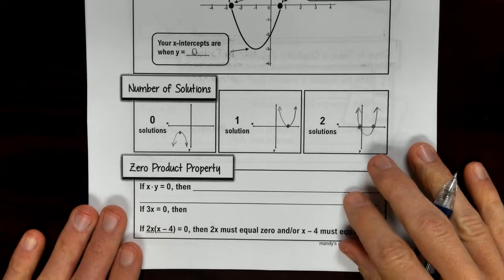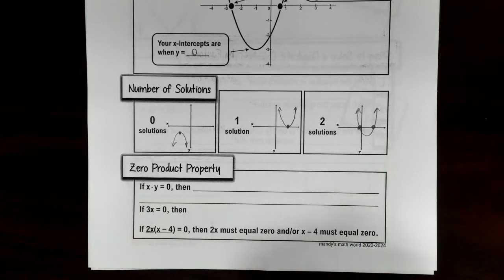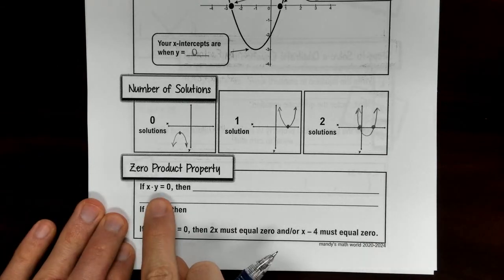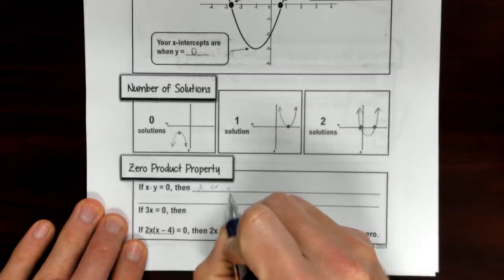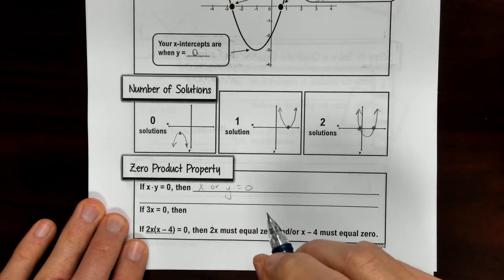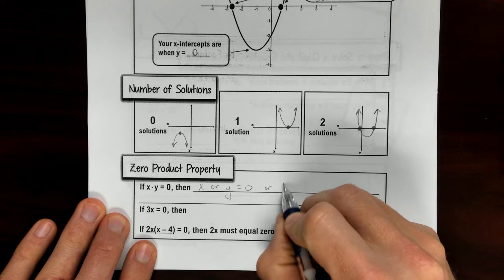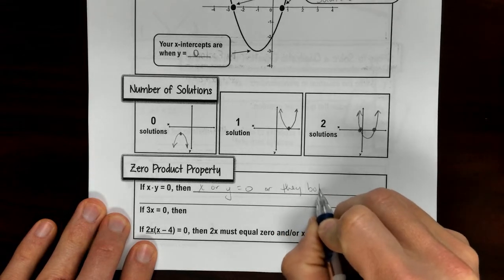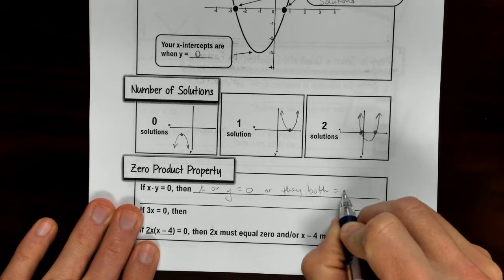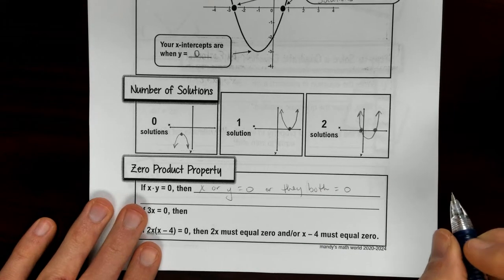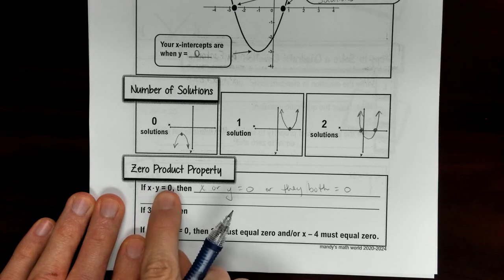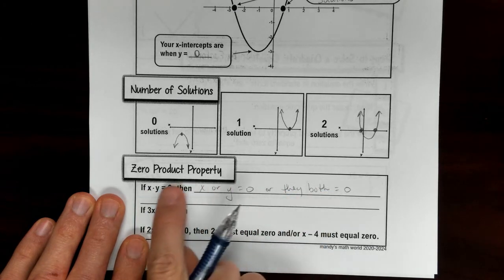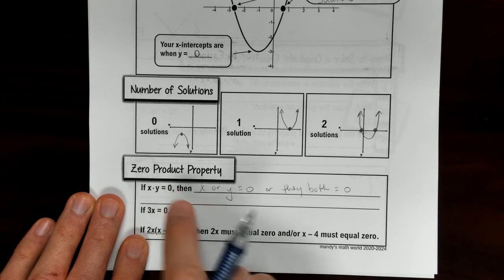We have in math what we call the zero product property. And all that means is if x times y is equal to 0, then x or y has to equal 0. Or they can both equal 0. So again, if x times y equals 0, one of those two numbers has to equal 0, because anything times 0 equals 0. Or they can both equal 0, because 0 times 0 is still 0.